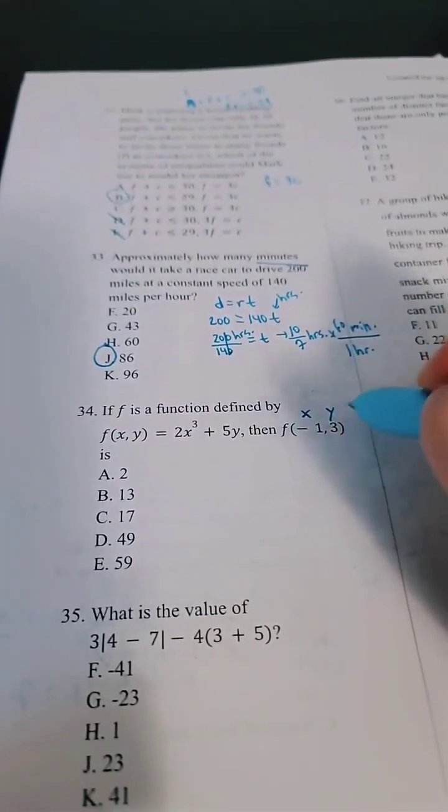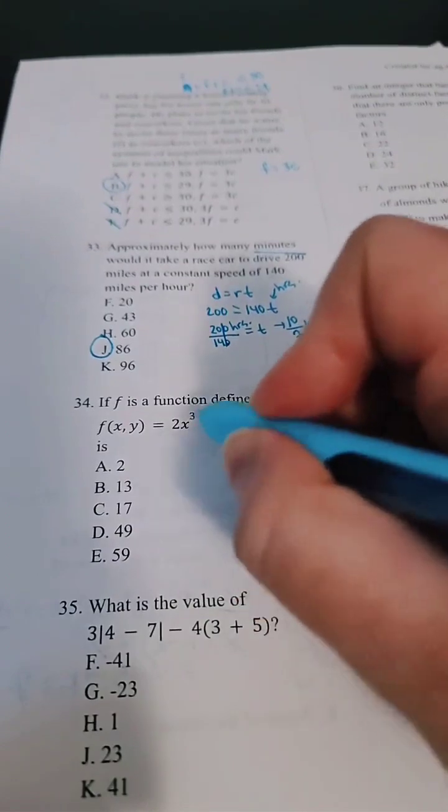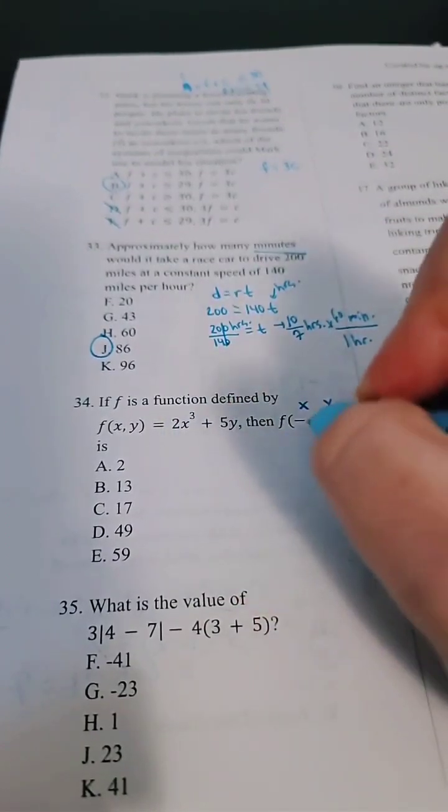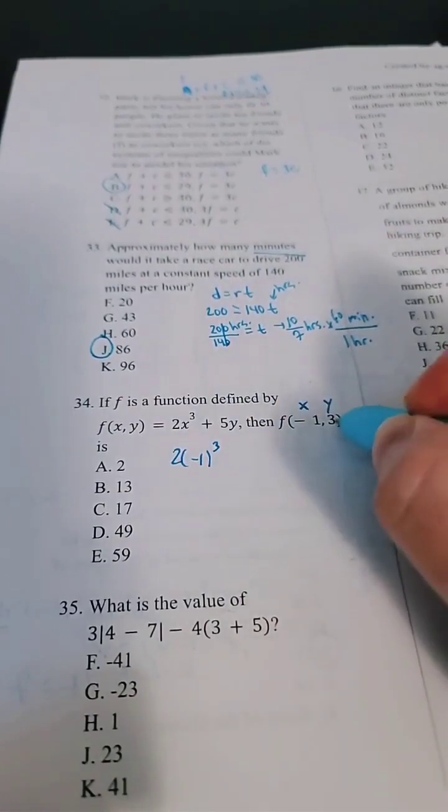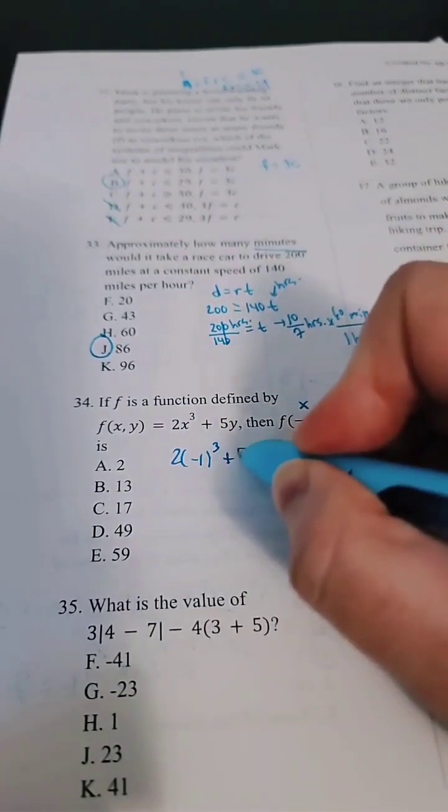So x is -1 and y is 3. So if we plug in -1 for x, it would look like this. And if we plug in 3 for y, it's going to look like this.